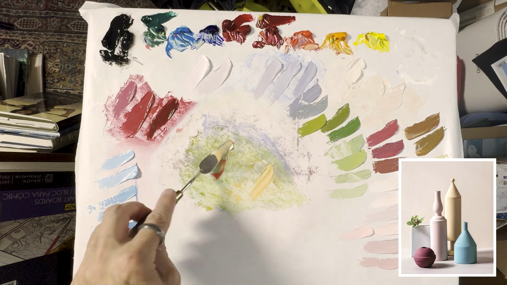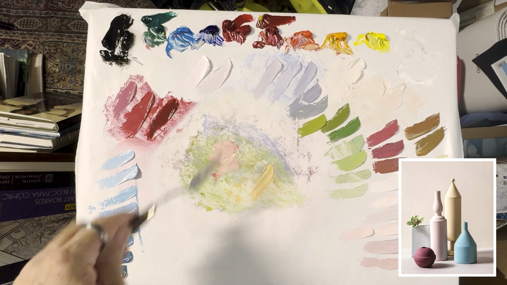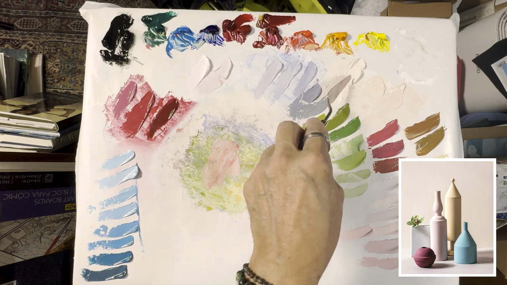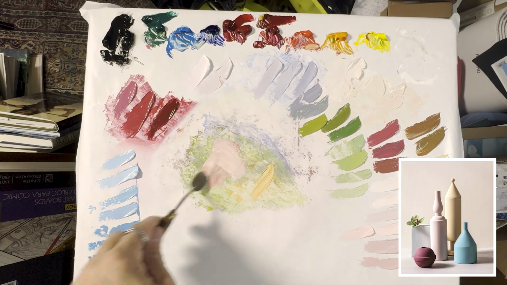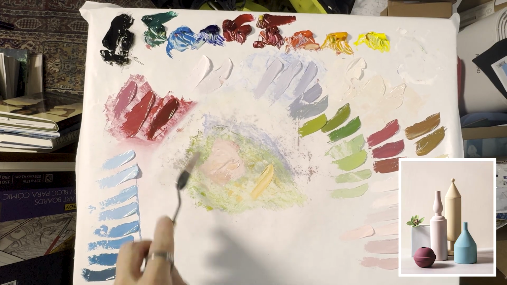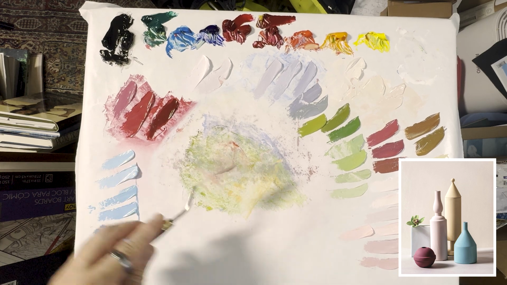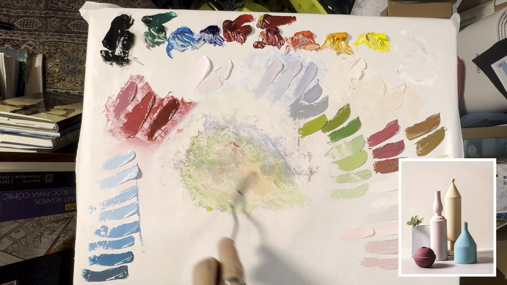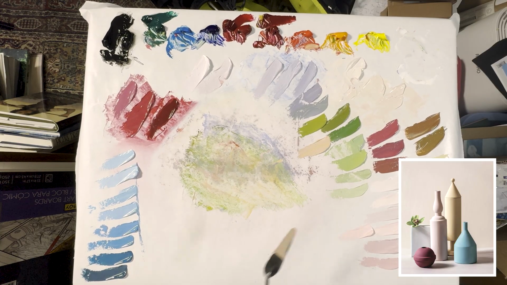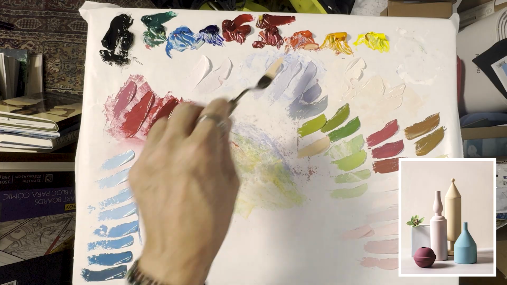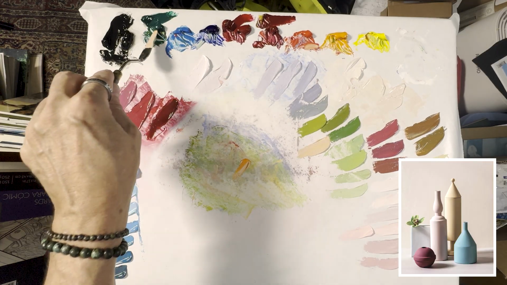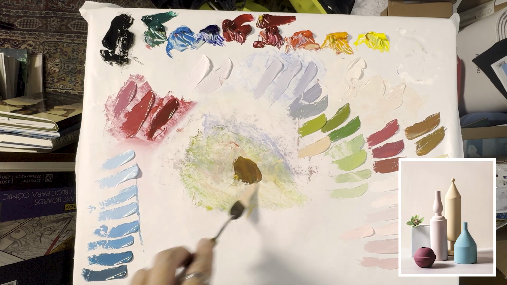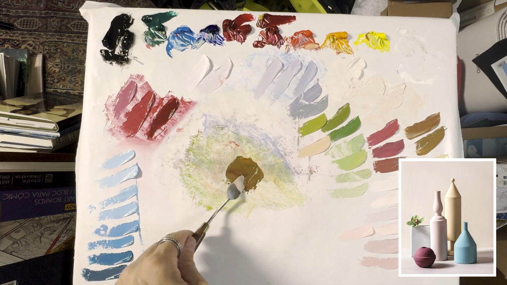Take a little tiny bit of this, maybe even a tiny bit of this, since they're the light value that I need. And then mix these into each other. So there's the lighter version. And then the darker version, the green and the red rose are going to drop the value. And the yellow-orange is going to keep it in the warm family.